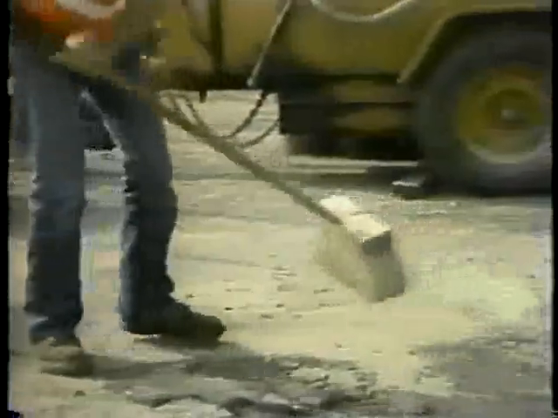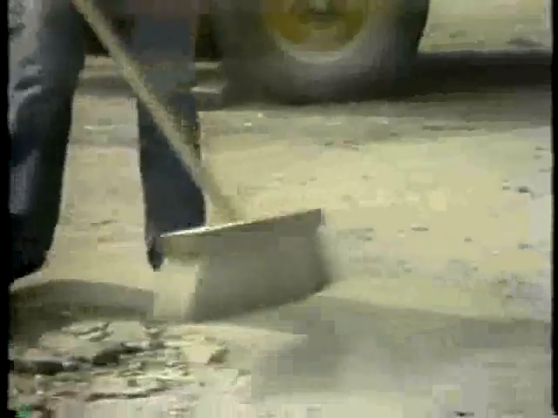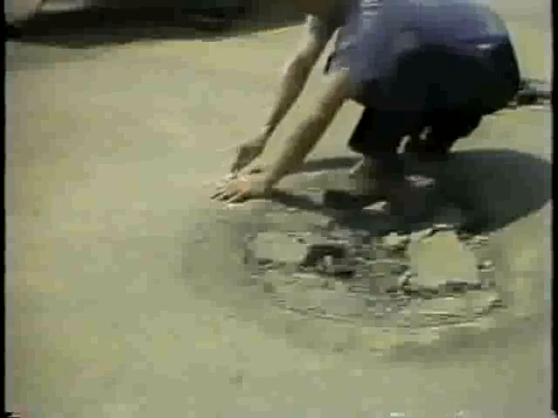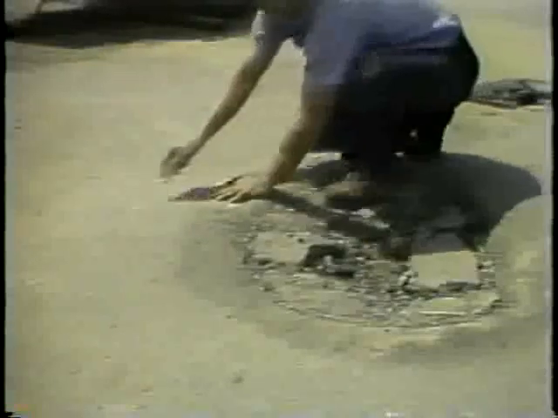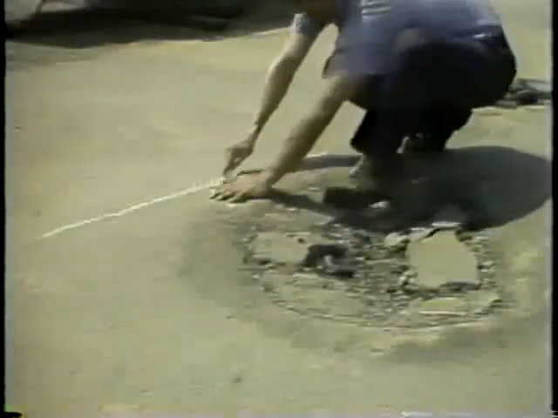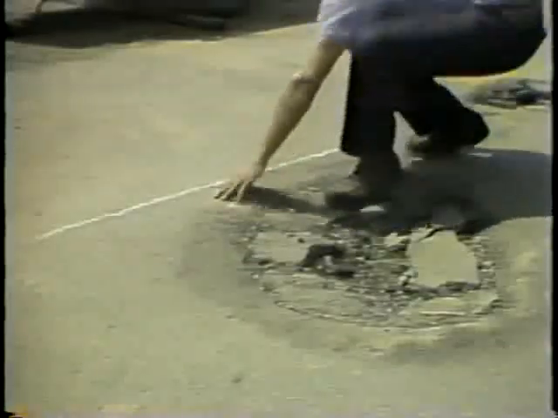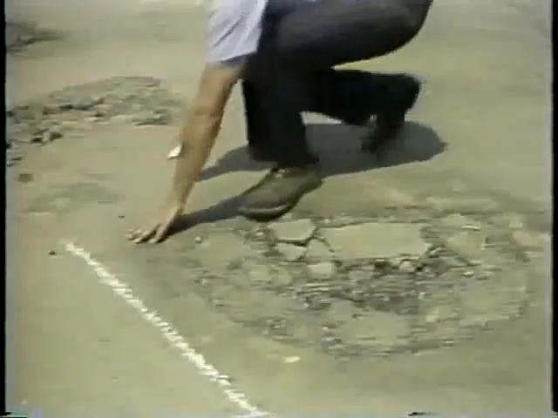The second step is to mark the defective area. First, sweep away loose material from the pothole. Examine the area carefully to see the extent of the weakened pavement. Then mark the area to be removed. Use chalk, crayon, or paint to mark the edges.